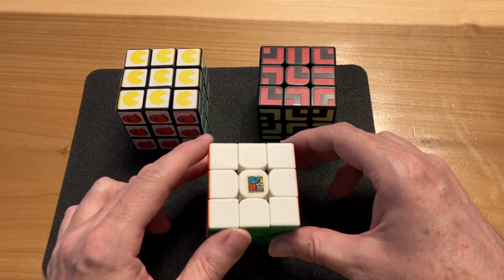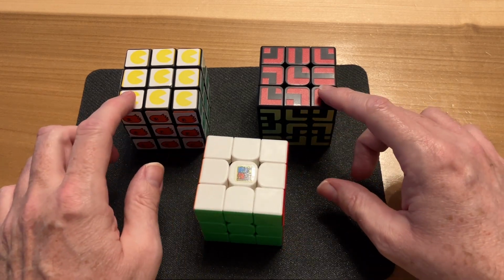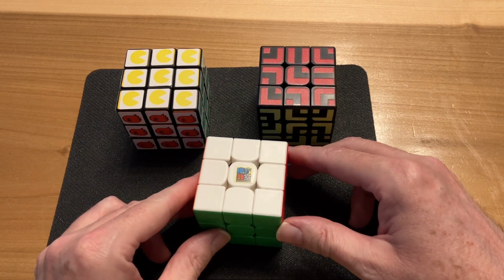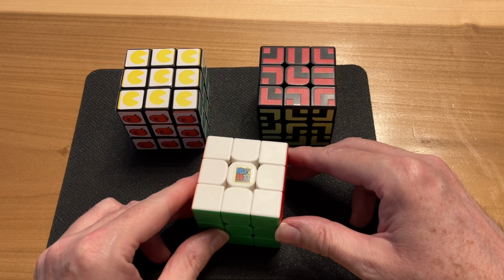You should know how to solve a 3x3 before trying to solve a picture or supercube. If you don't know how to solve it, I've placed a link for my tutorial on how to solve the 3x3 in the description below.